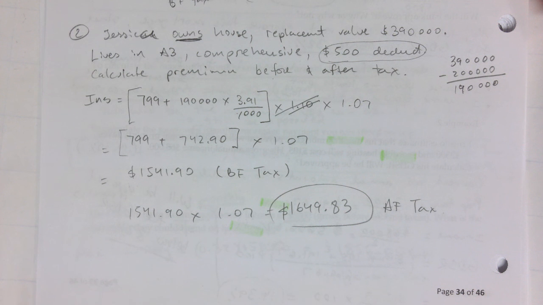6 minutes left. I think I'm going to leave it here. So you have to just review land transfer tax and maybe some insurance questions for tomorrow's quiz.